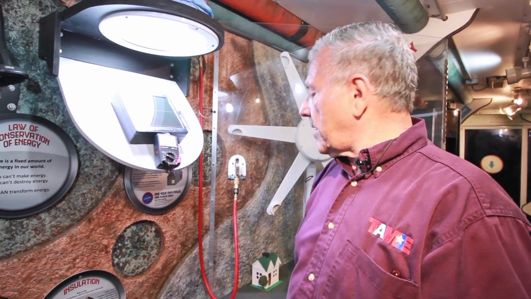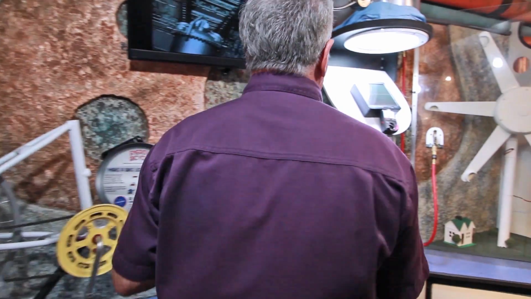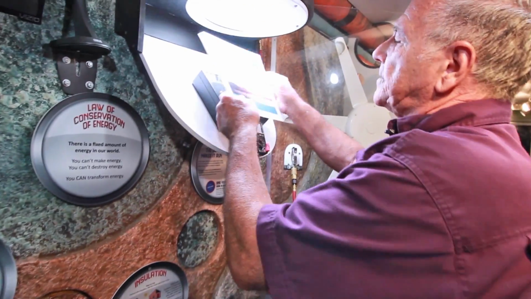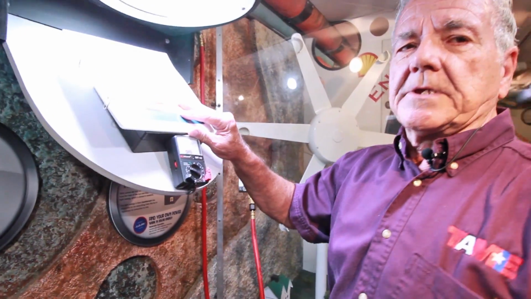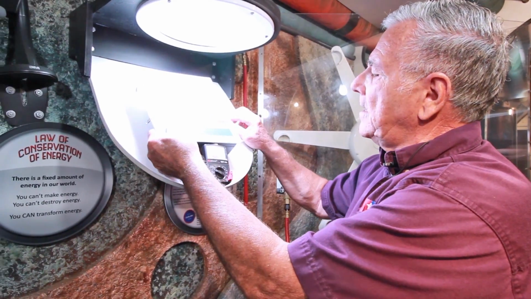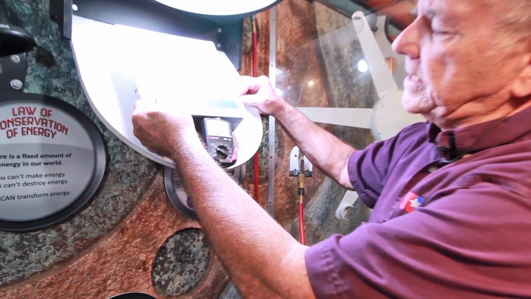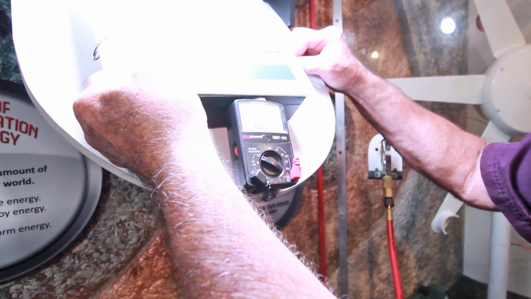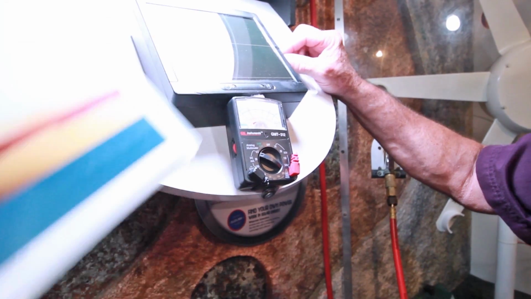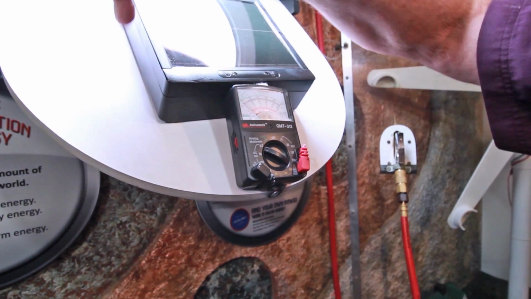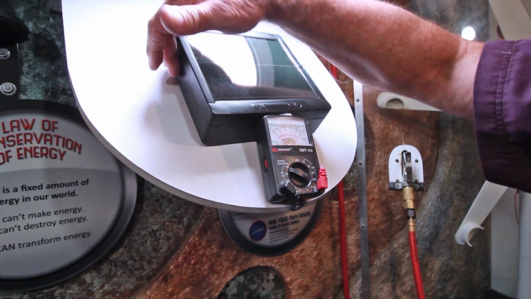Now we're going to do a what if. What if I were to take this book and put it on top of the solar panel? Do you think we'll still get solar energy flowing? Well, if you look at the meter, you'll see it is still flowing. The reason it does that is because when it's sitting here doing nothing, it's recharging solar batteries underneath the panel.